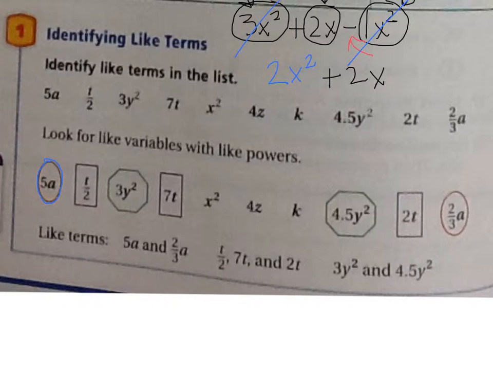So if you look, can we do the second one? No, it's a t. Moving on. Y squared? No. I'm looking for a. T? No. X squared? No. Z? No. K? No. Y squared? No. T? No. 2/3 a. Yes, these can be combined. Okay, and then down below they show you which ones can be combined: 5a and 2/3 a. Okay, moving on.